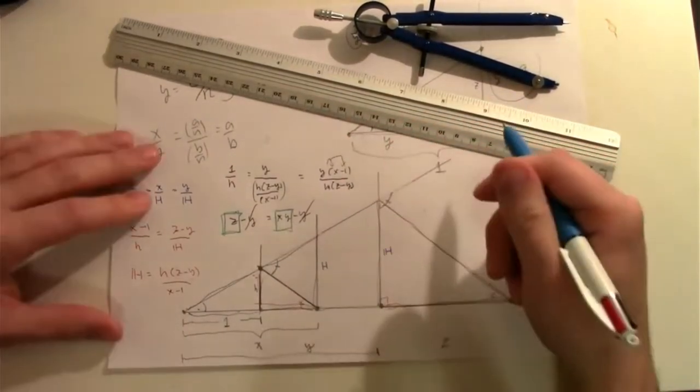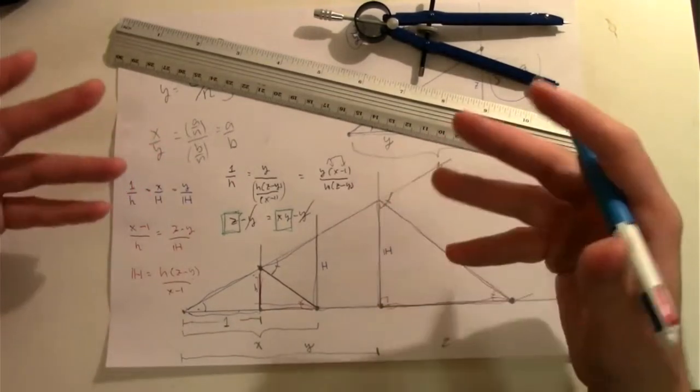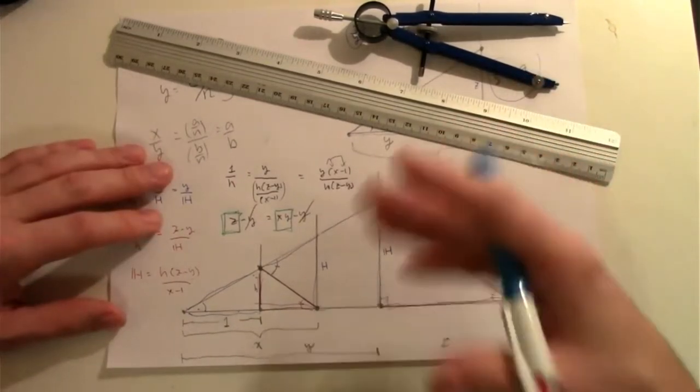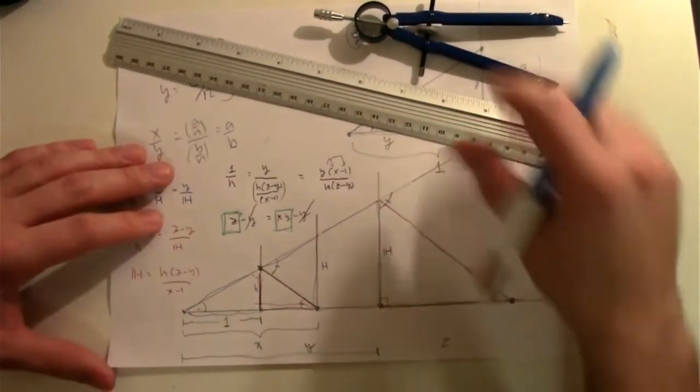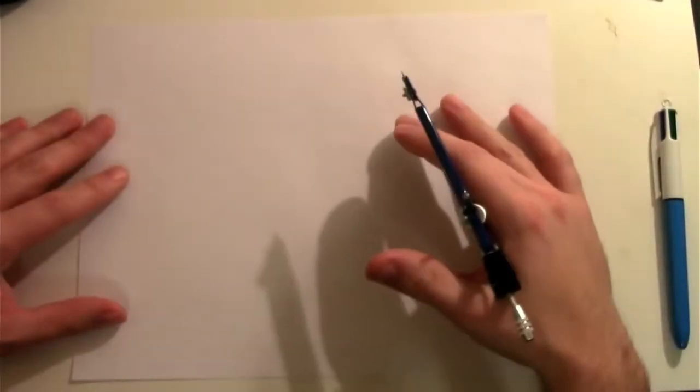So we've now shown that, given an arbitrary pair of constructible numbers, we can always construct their product. Before we conclude and move on to abstract field theory, I'm going to show you that we can construct square roots.